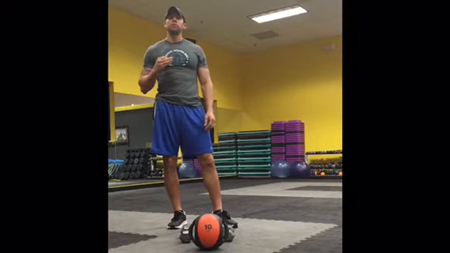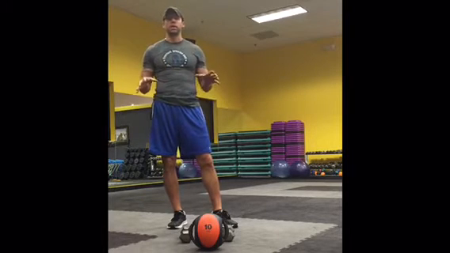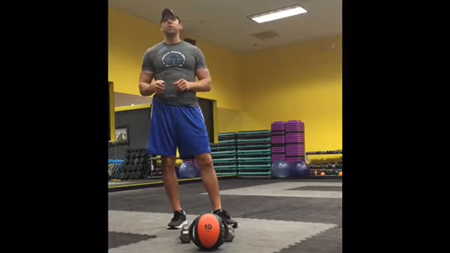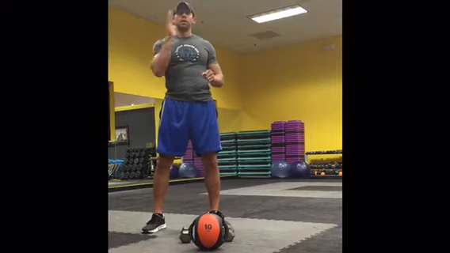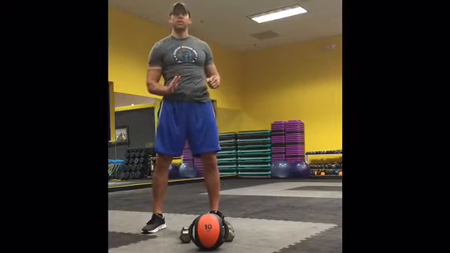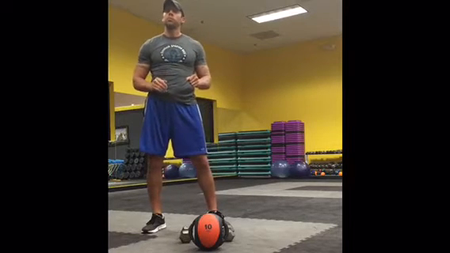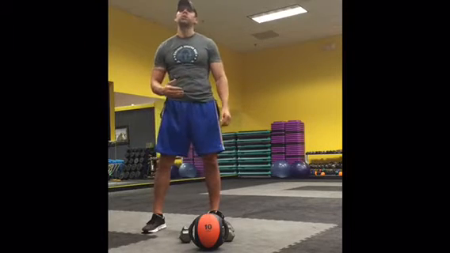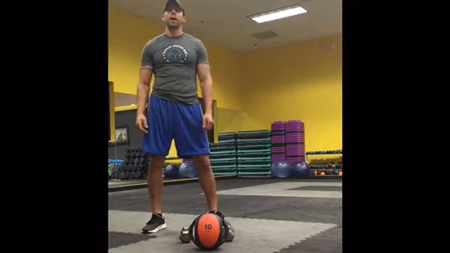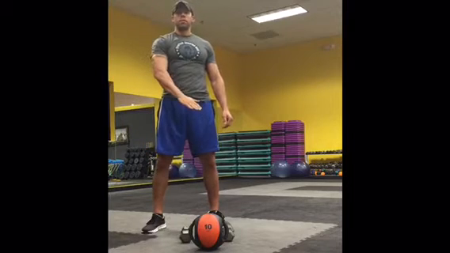There are 3 planes of motion when it comes to exercise and moving the body. You've got the sagittal plane, which, if you picture the body getting separated from left to right, is a line right down the center. Then you've got the frontal plane, which separates the body from front to back. And then you've got the transverse plane, which separates the body from top to bottom.